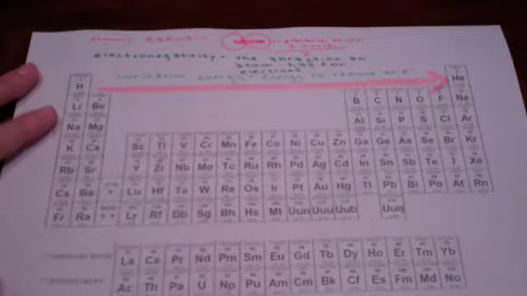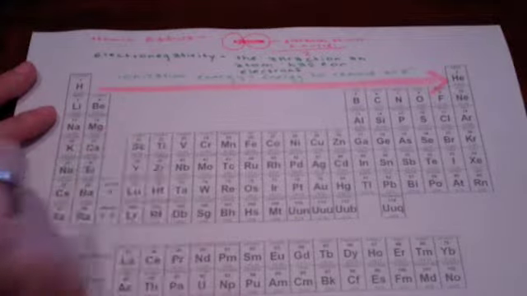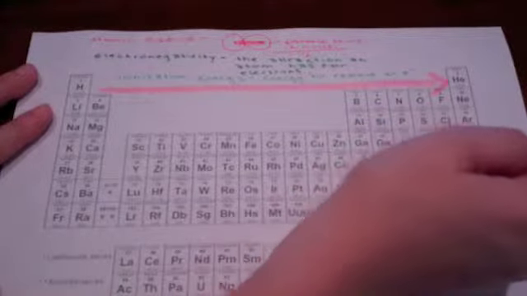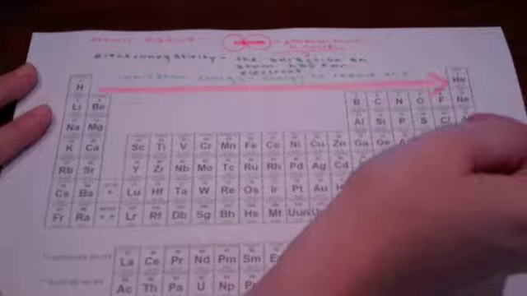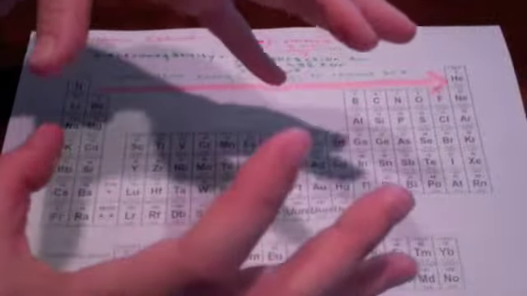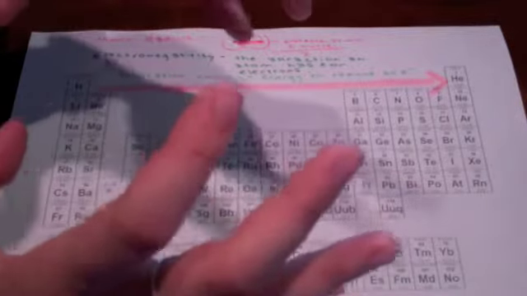Specifically, as you move across a period, if you notice, you have 19, 20, 21, 22, 23. Those are your atomic numbers, and your atomic numbers are your numbers of protons. So as you go across your period, you're actually increasing your number of protons. If you increase your number of protons, remember your protons are going to be attracting your electrons. So as you get more and more protons, they're going to be pulling in your electron cloud.